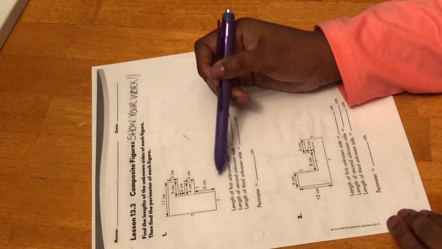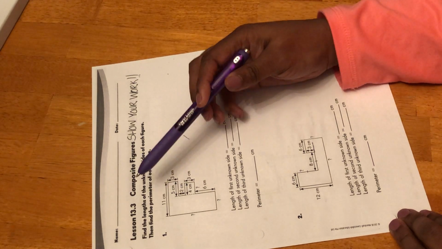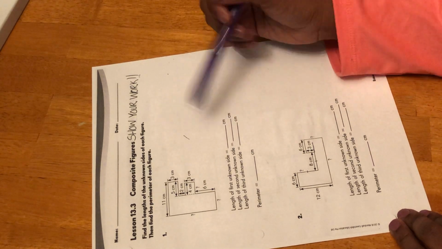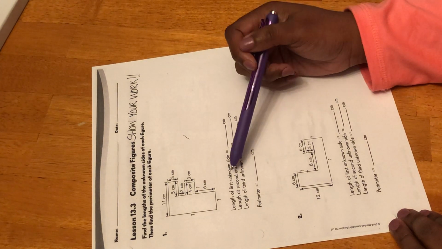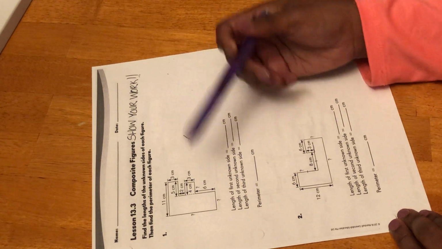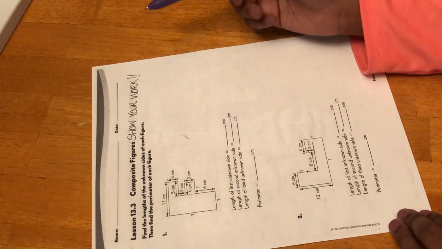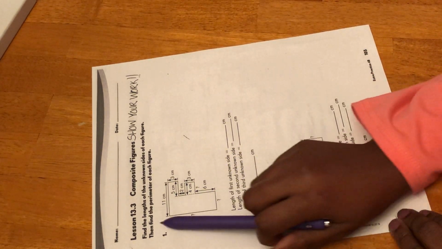So if you remember, perimeter is the distance around the figure, and we had to first find the lengths of the unknown sides, and then we can find the perimeter. Now, one of the questions from yesterday was, which one's first, second, third? It really doesn't matter. I was just looking for the three answers. Okay, so let's start here with this long side.